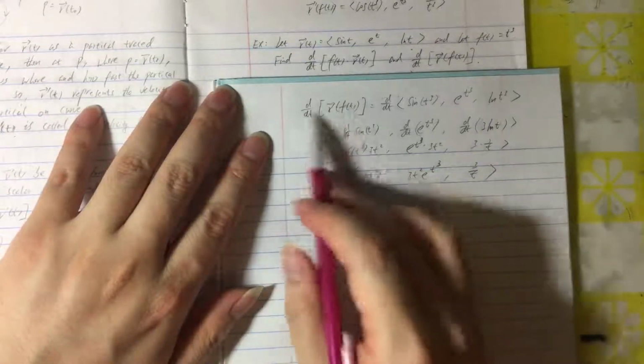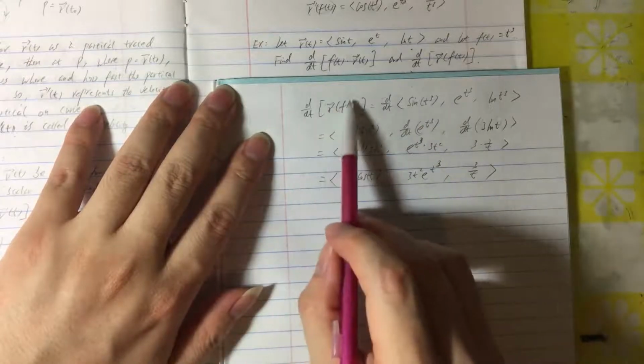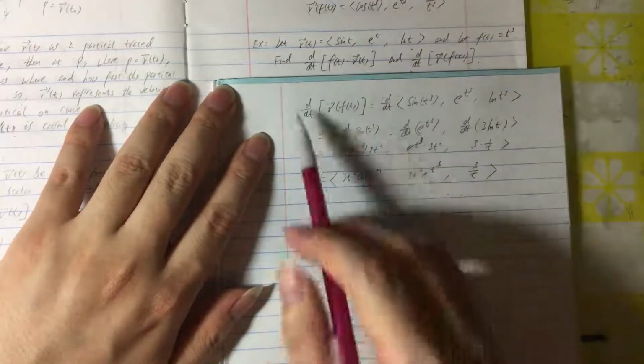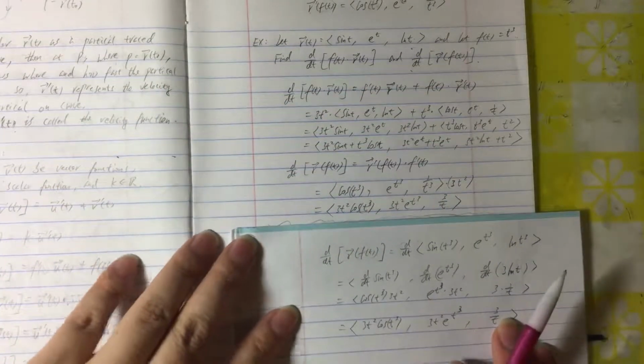That's the derivative of this vector function without using chain rule for vector functions. We get exactly the same thing.